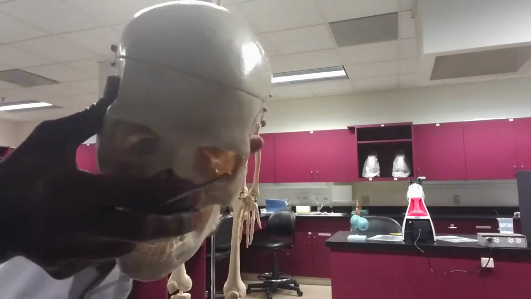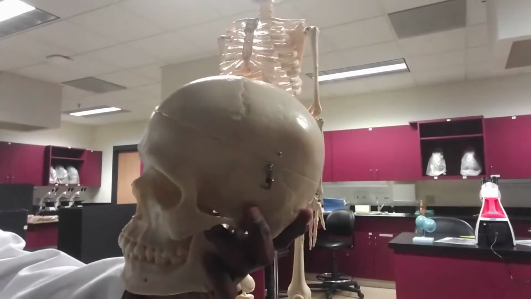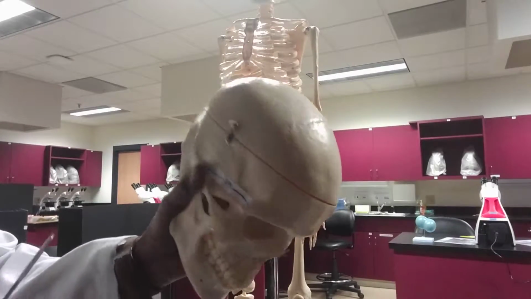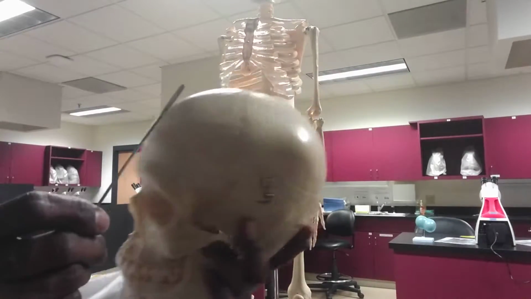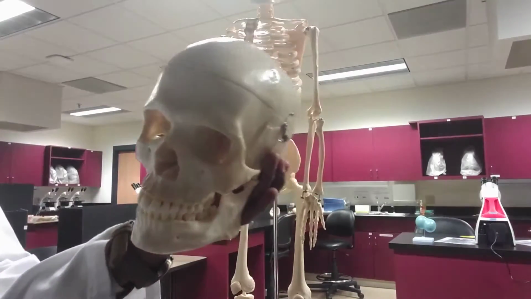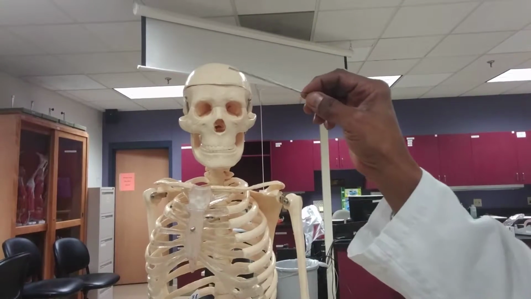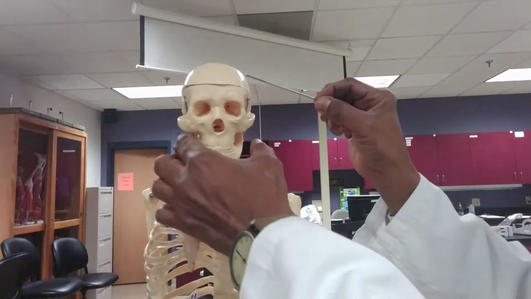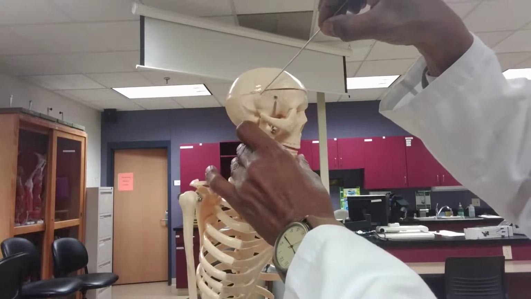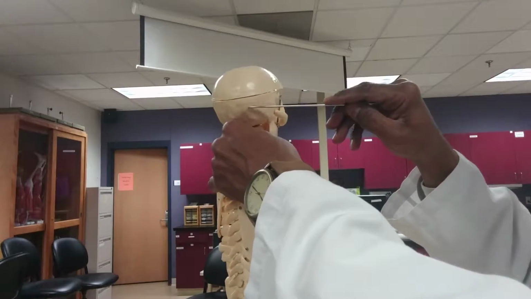It's formed of 8 bones that are put together by immovable joints. It has 8 bones: frontal, parietal, temporal, occipital, and the facial bones. Take a look at the cranium or the skull. It's formed of 8 bones. This is the frontal bone, the parietal, the temporal bone, and the occipital bone in the back.